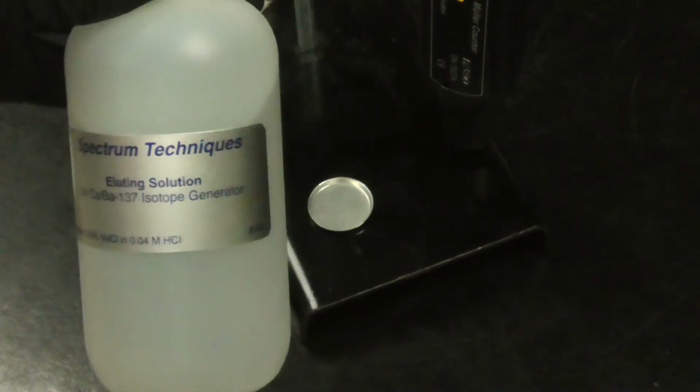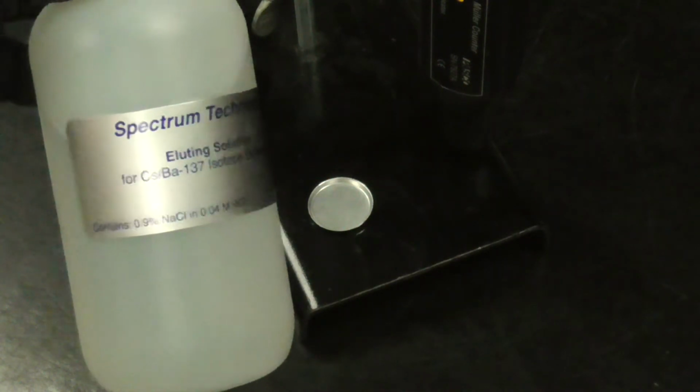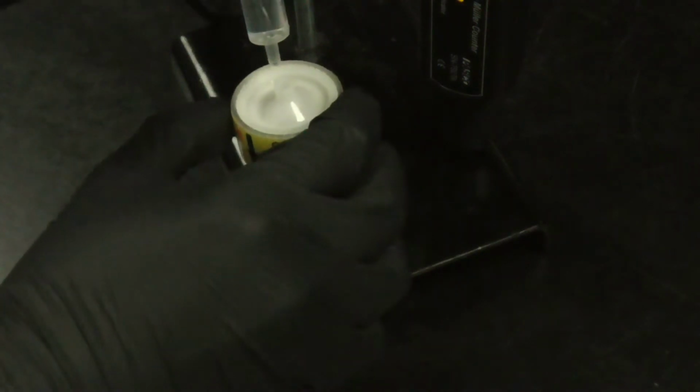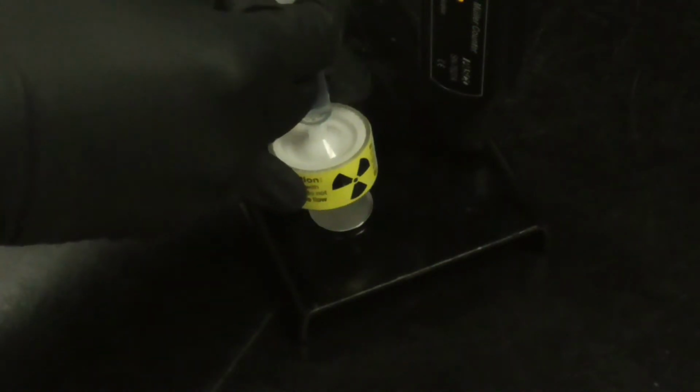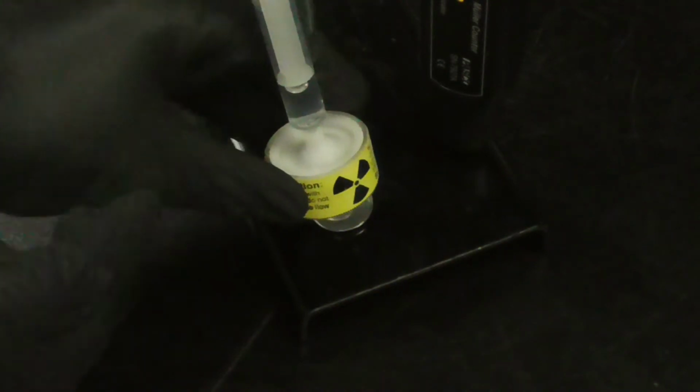This is the eluting solution, which is what we use to wash out the barium from the generator. And the procedure is we draw some of the eluting solution into the syringe, insert the syringe into the generator, and slowly squeeze out several drops of the liquid into the aluminum planchet. And then from there, we start to record data.